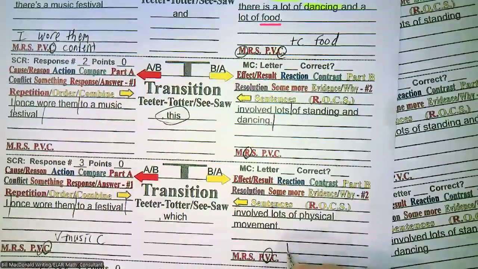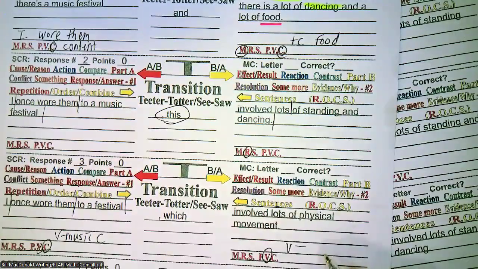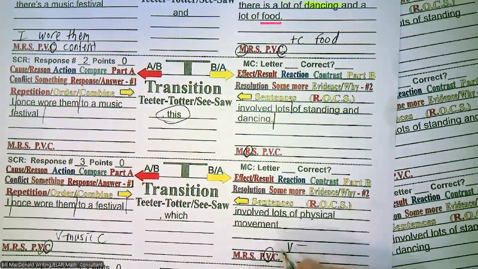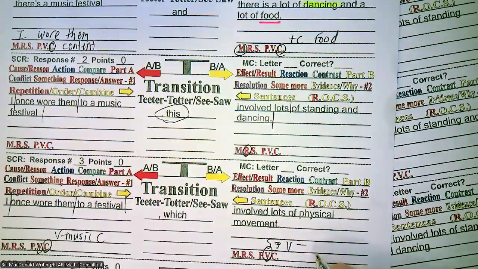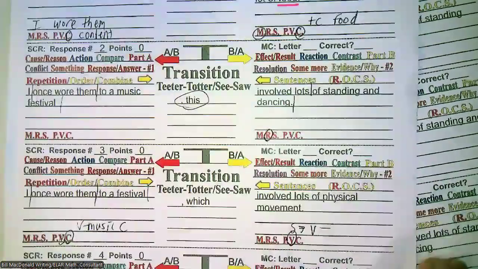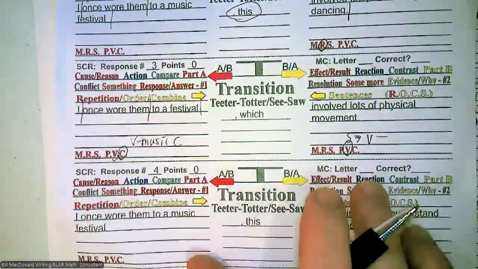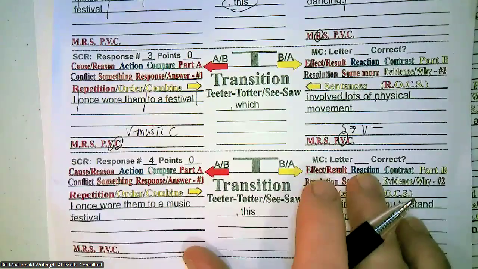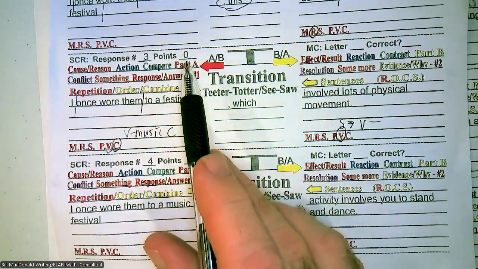So on this side, we would eliminate it because we went from specific to something vague, and that's not going to be enough to cut it. So we had a couple of reasons why we eliminated response number three as earning a point.